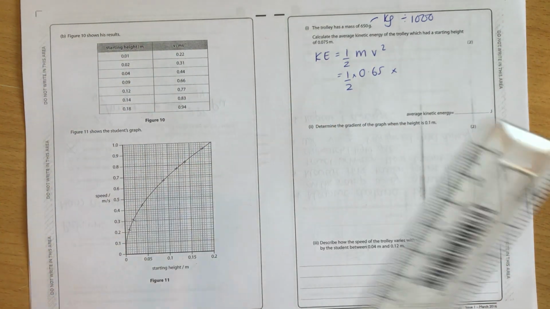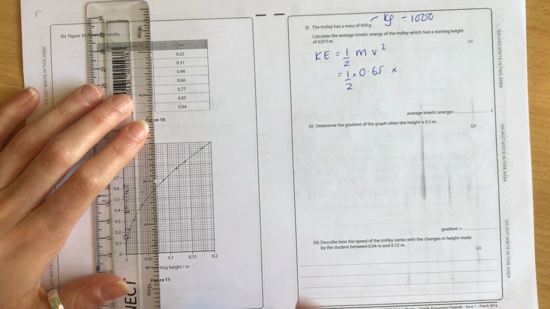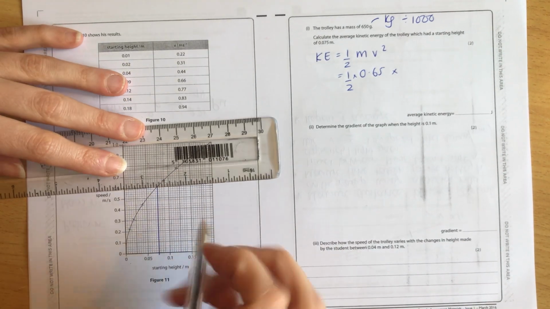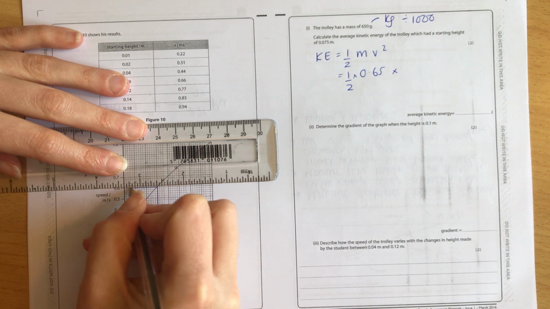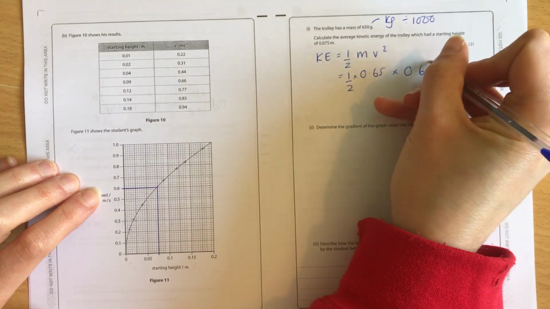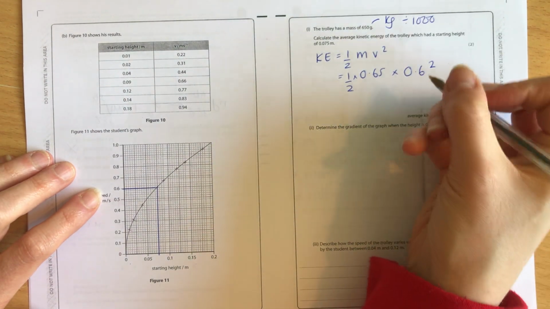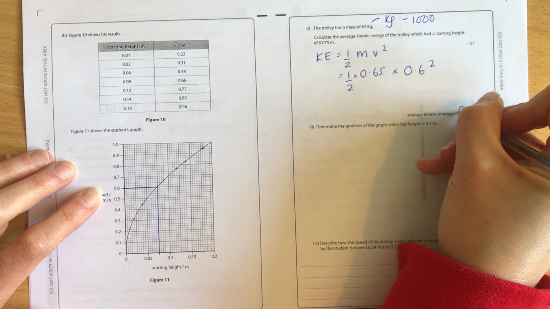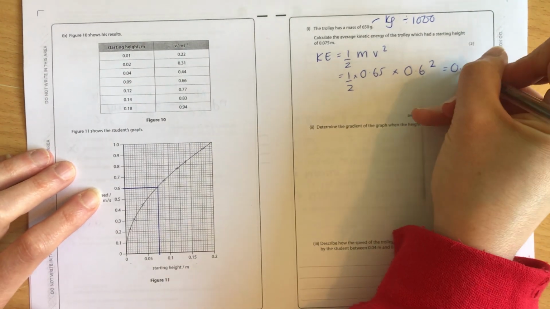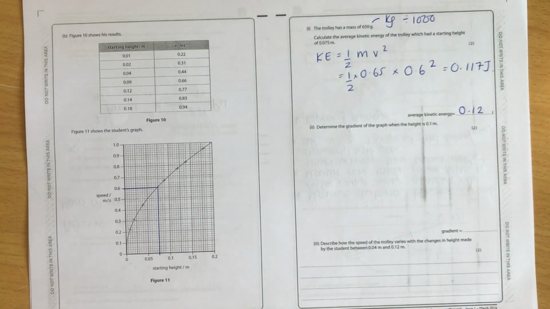So when the starting height was 0.075, that's here. I'm going to draw a line on my graph, like so, and draw a line along, and I find the speed, nice and conveniently, on a bold line there, is 0.6, and do not forget to square. An awful lot of people forget to square there, and it comes out, when we round it, as 0.12 joules. It's 0.117 joules, so we round it to 0.12.